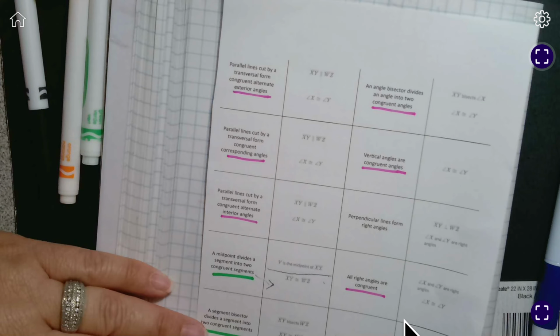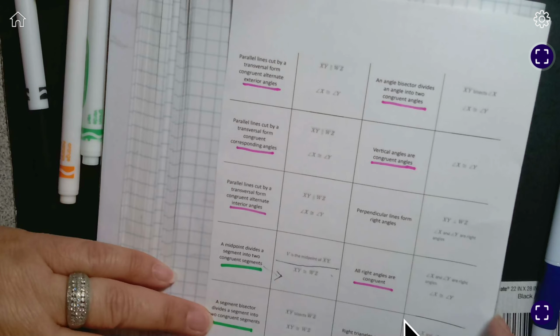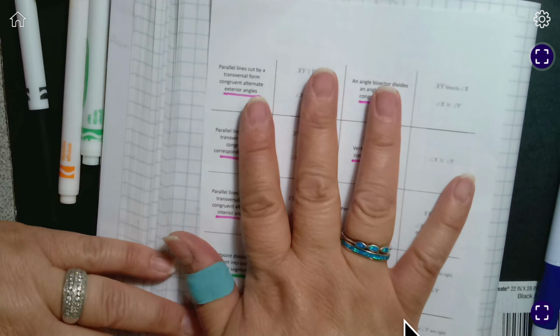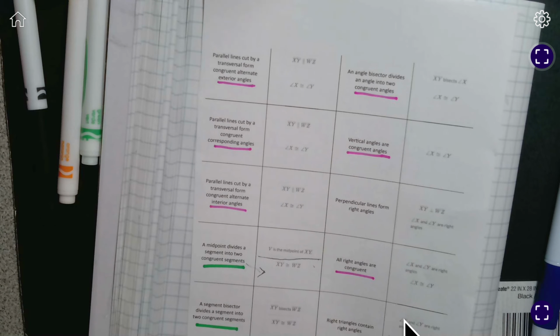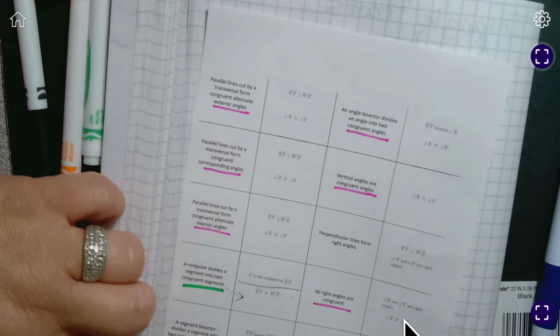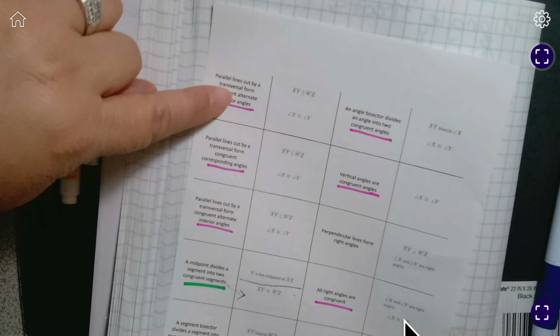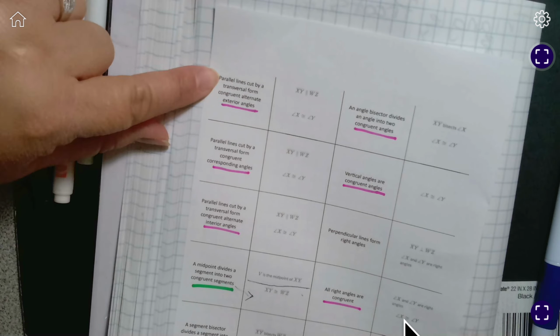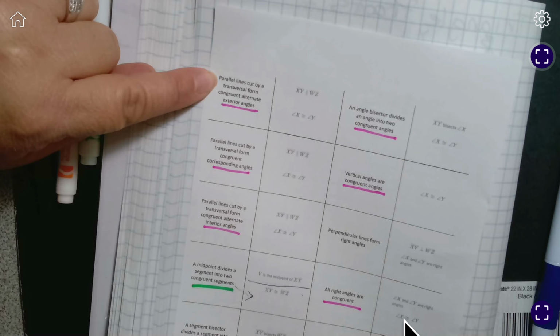Okay. So let's look and see how this works. The pink ones are the ones that give you congruent angles, but to use a pink one, you have to have that first part of this.